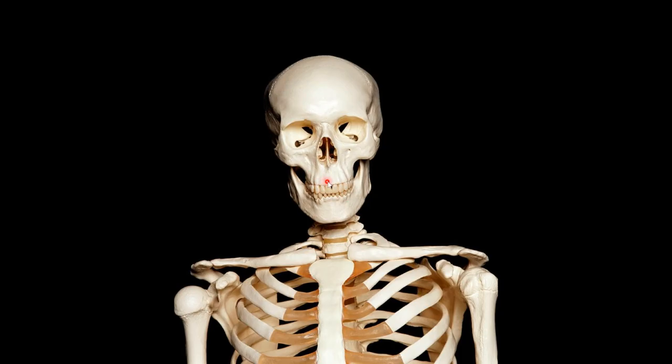This is called the mandible. I'm not, sorry, maxilla. Maxilla. The mandible is down here, and the maxilla is the upper jawbone and up and around the nose.